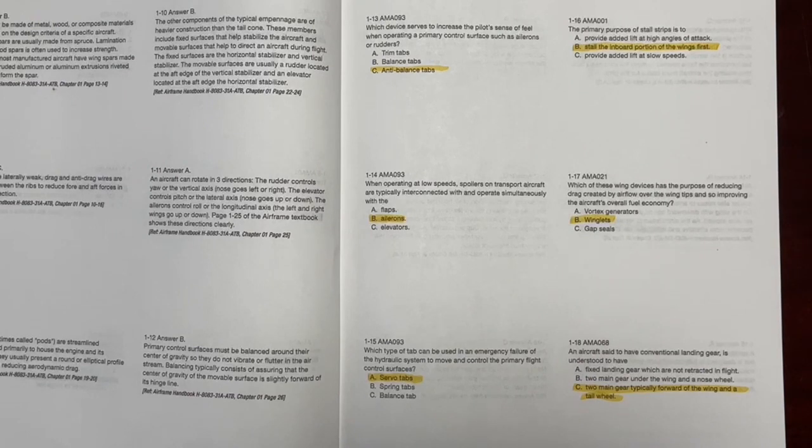Ailerons. Question 1-15. Which type of tab can be used in an emergency failure of the hydraulic system to move the controls of the primary flight control surfaces? A. Servo tabs, B. Spring tabs, or C. Balance tab? The correct answer is A. Servo tabs. 1-16. The primary purpose of stall strips is to A. Provide added lift at high angles of attack, or B. Stall the inboard portion of the wings first, or C. Provide added lift at slow speeds. Correct answer is B. Stall the inboard portion of the wings first.